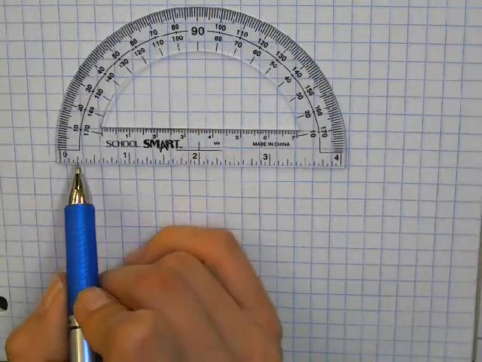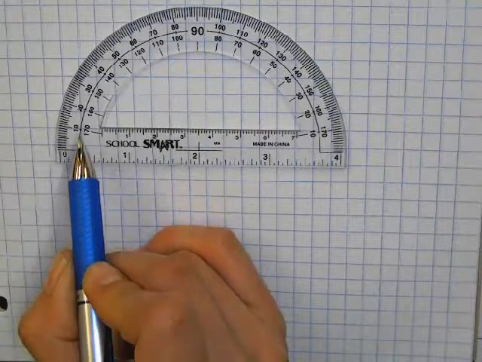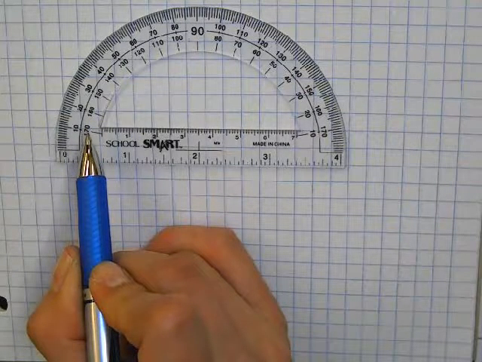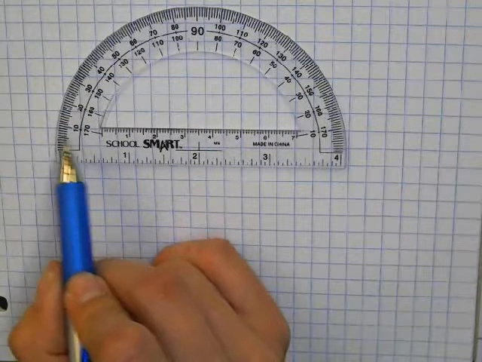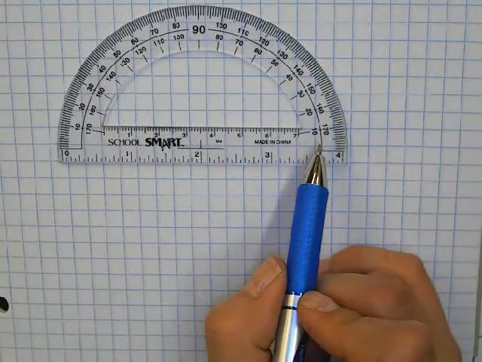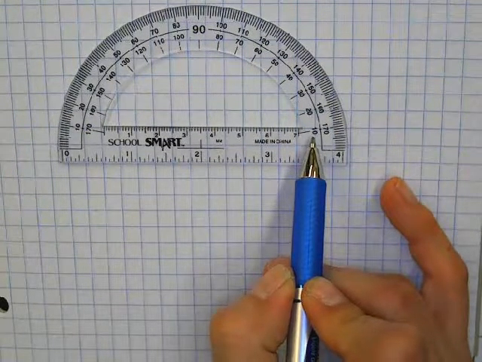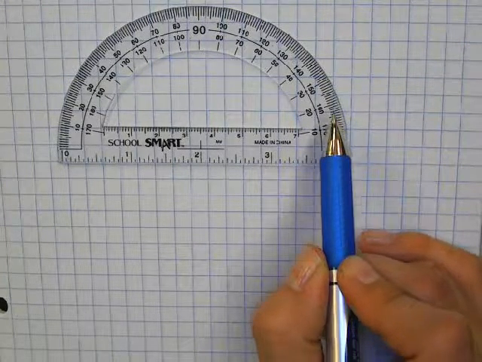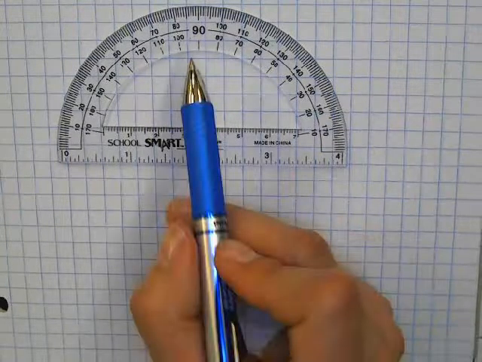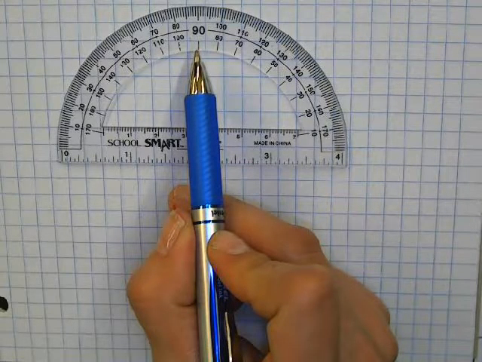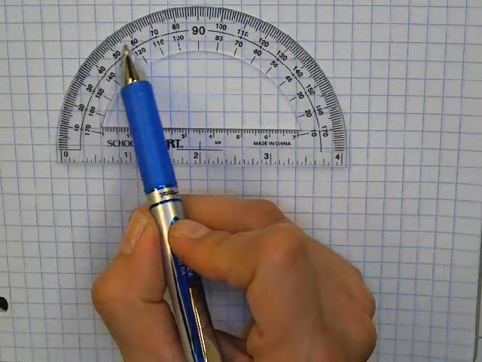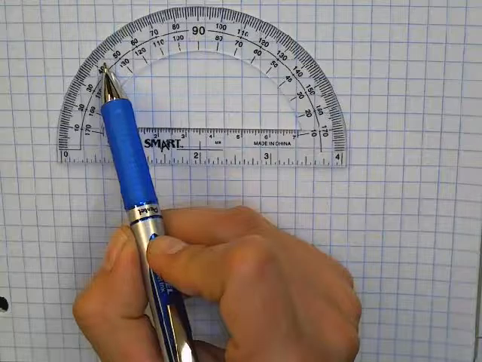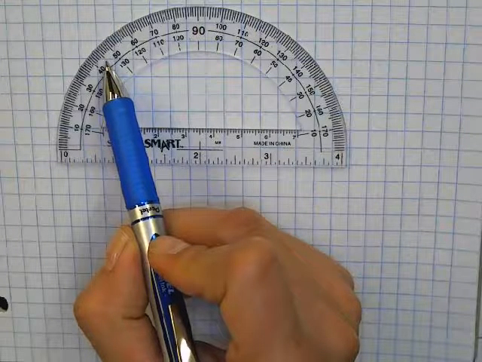Now, do you see how there's a 0 here? And then the numbers go up? Now, do you see there's 2 sets of numbers? I call them the outside numbers and the inside numbers. Same thing on the other side. See how it starts with 10, 20, 30 on the inside, but on the outside it's 170, 160. 90 is right on top. Do you guys see the little line? You see the little line that's a little bit longer than the other line? What do you think that is?